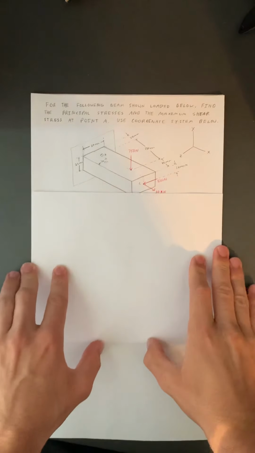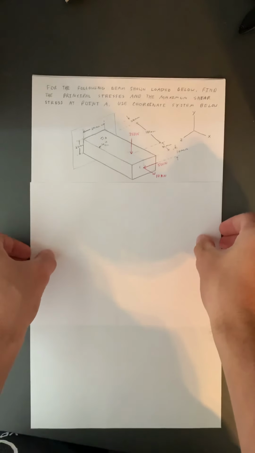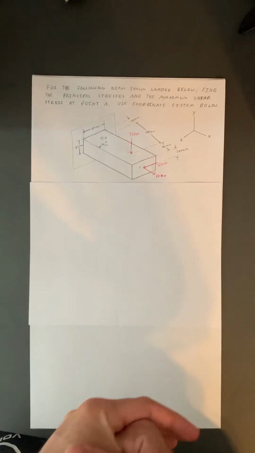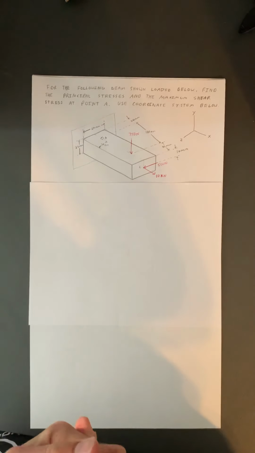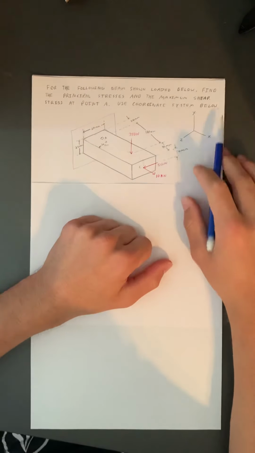So we're given the following problem. For the following beam shown loaded below, find the principal stresses and the maximum shear stress at point A, and we're going to use the coordinate system below.